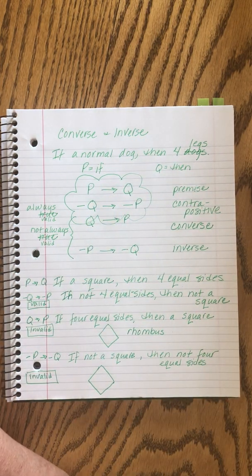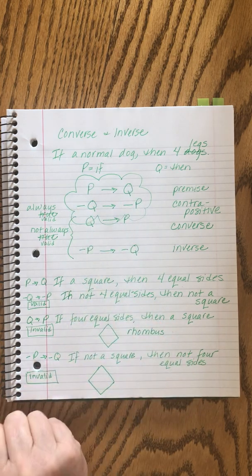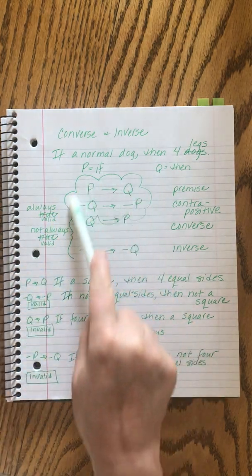And then there are a couple syllogisms as well, where you're asked to decide if it's valid or invalid. And then there's another one where you have to write the contrapositive. So that's the rule for how to create the contrapositive, right? Make it an if, then, and then reverse it according to this pattern.